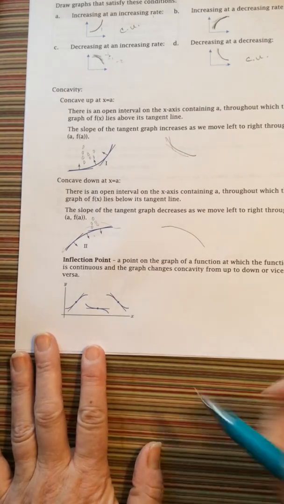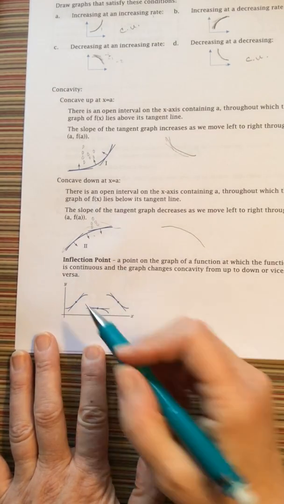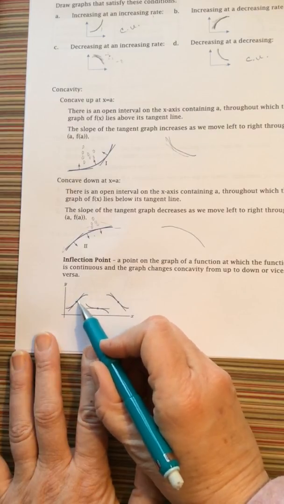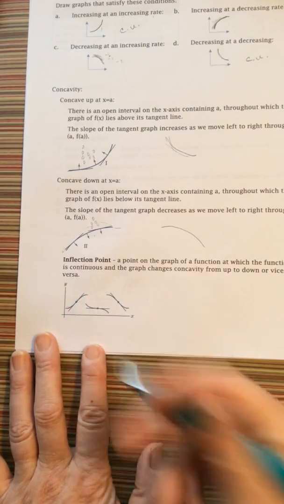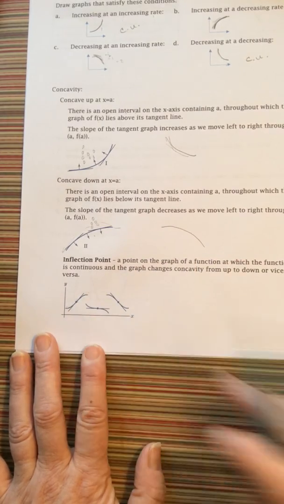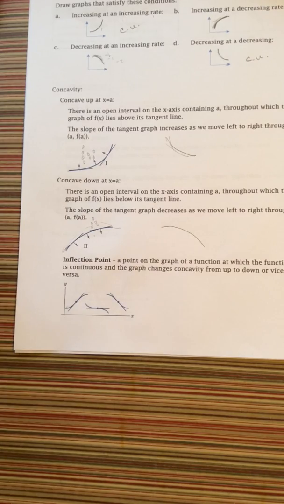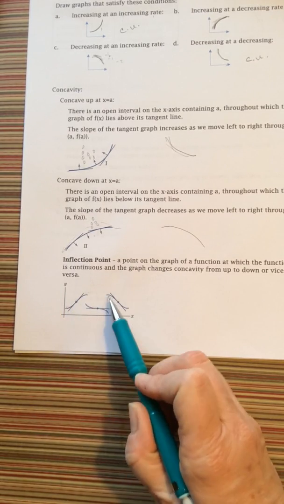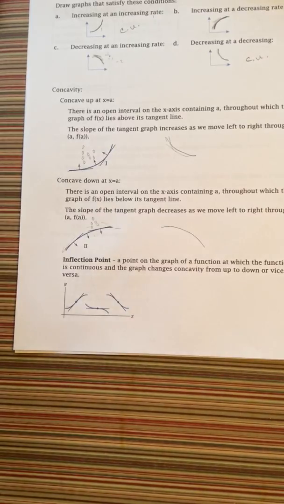So a new idea now is an inflection point. If we happen to have a place where our umbrella is turned upside down, or it's the way it should be, and it changes, so it changes from concave up to concave down, we're going to give that point a new name. It's going to be called an inflection point. And it could be that it went from up to down or down to up. It doesn't matter. It's still an inflection point.